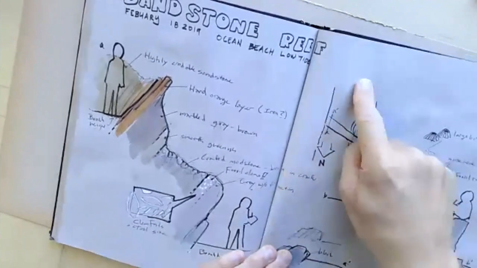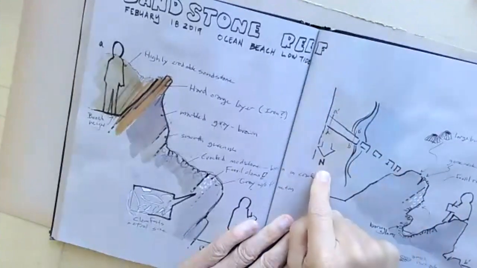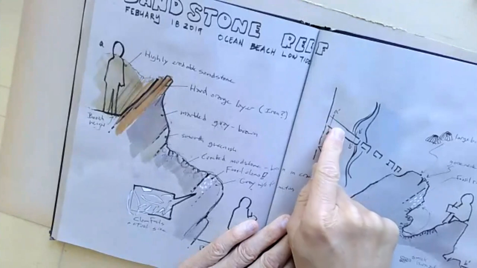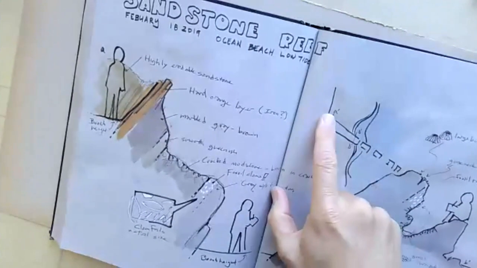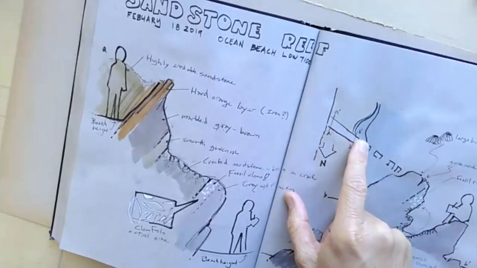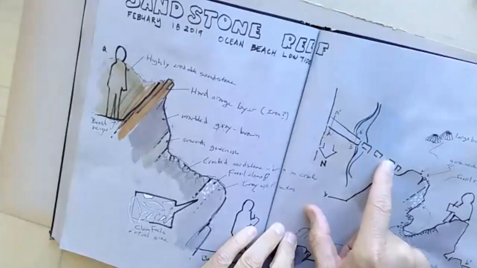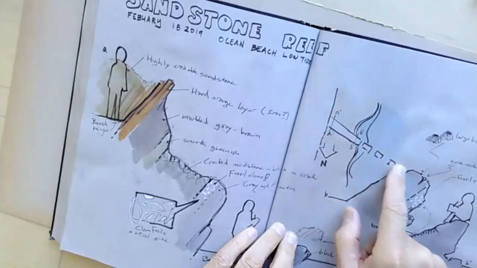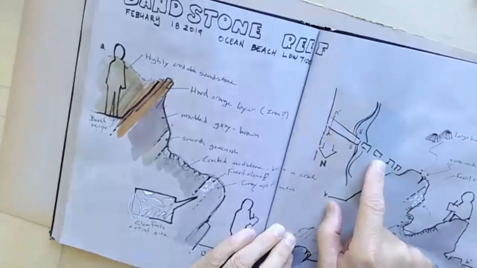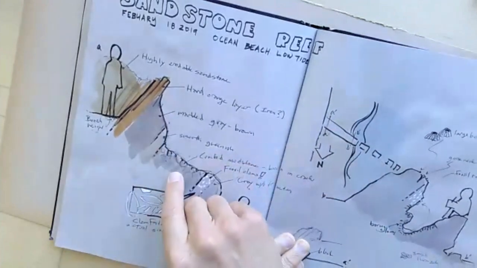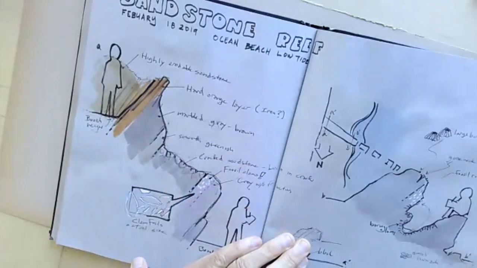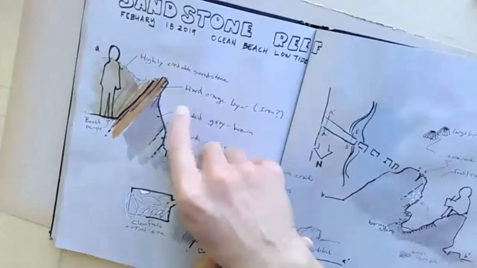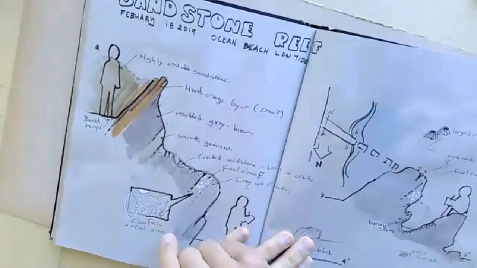This is actually along a beach, where there was this section of rock that came out like this, making a little wall and extending out into the water. So I was able to walk up to these and draw the layers that I saw.